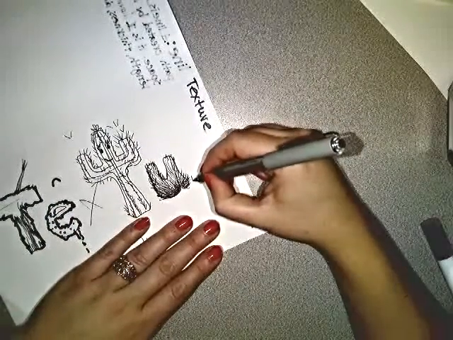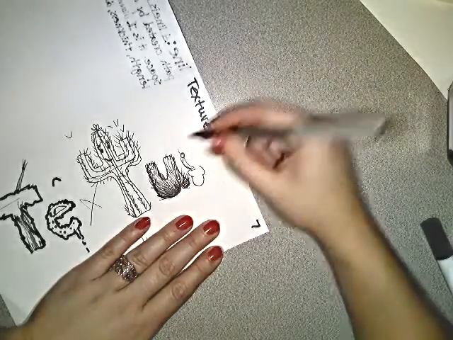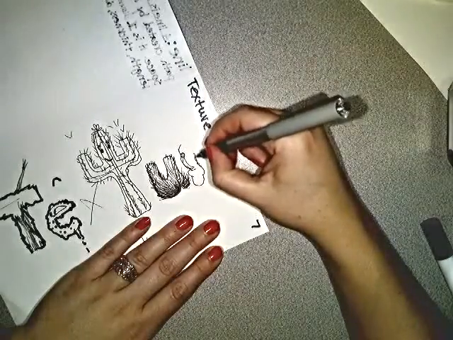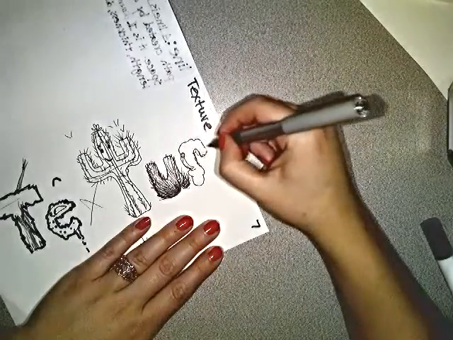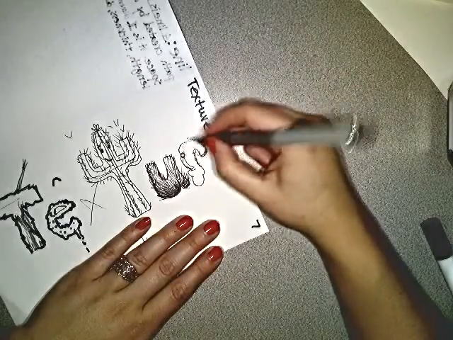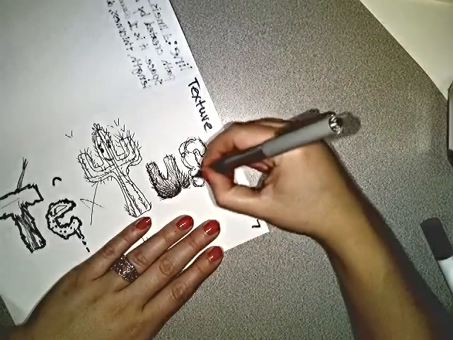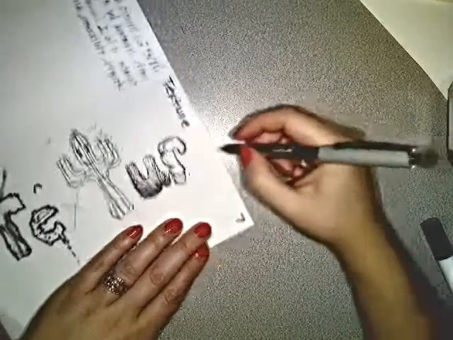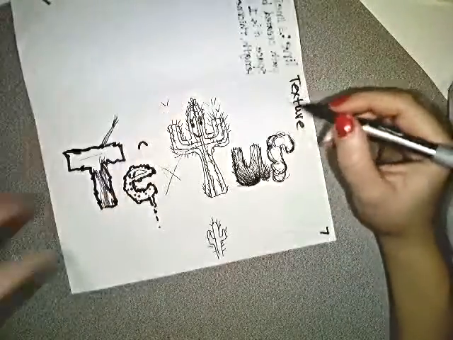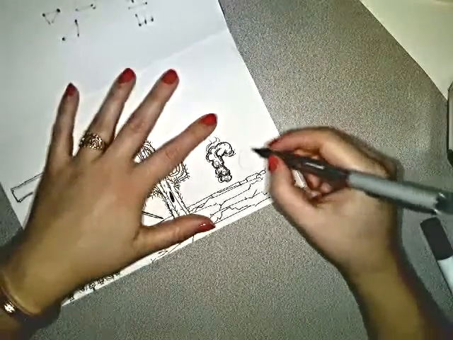Made my R by making it textured like this. Try to make it look wispy, like a cloud disappearing. Oh, I didn't leave enough room for my R. That's why we draw it out in pencil first, like I did in this example, to make sure we have room. Made my E. My extra E.